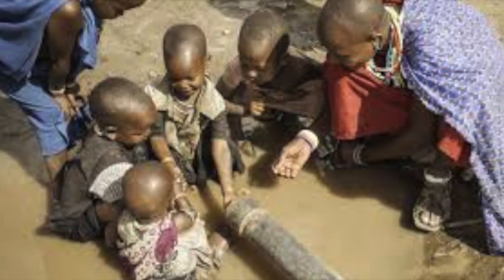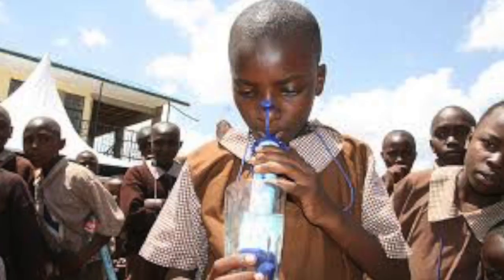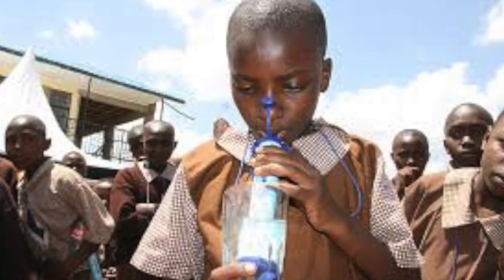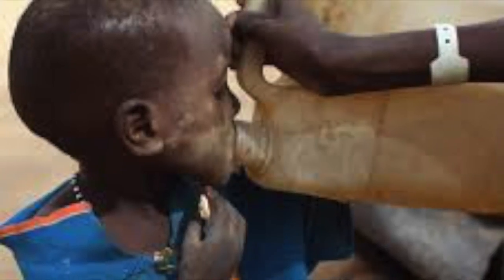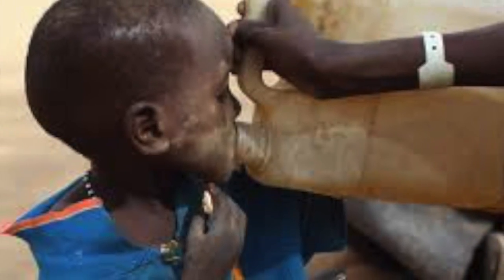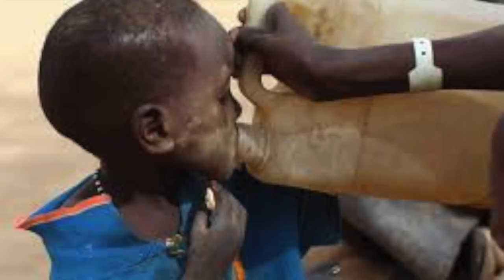And out of that 2.5% of fresh water, two-thirds is in the polar ice caps, in the state of ice, so that only leaves a very small amount of fresh water usable as drinking water.